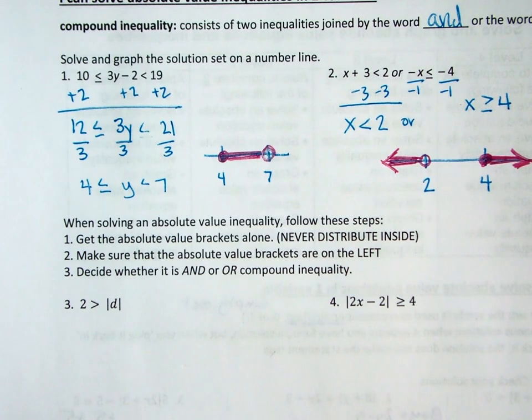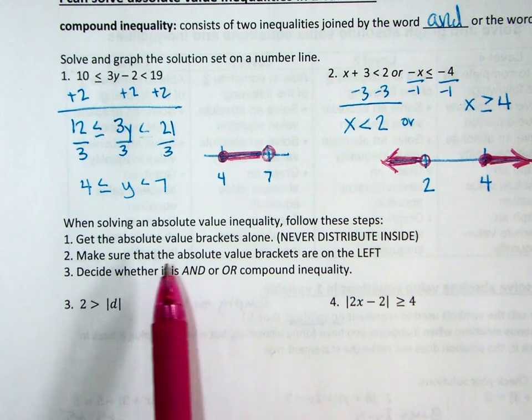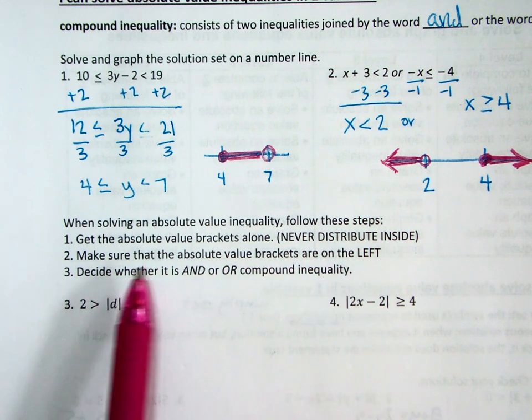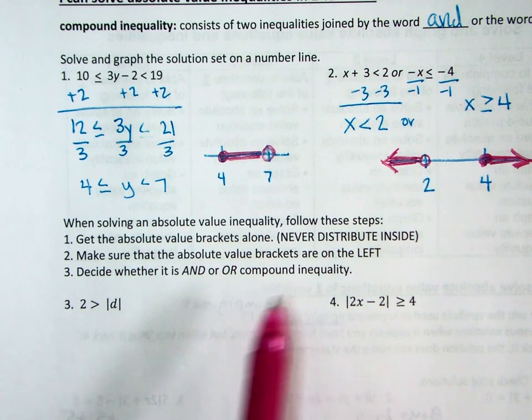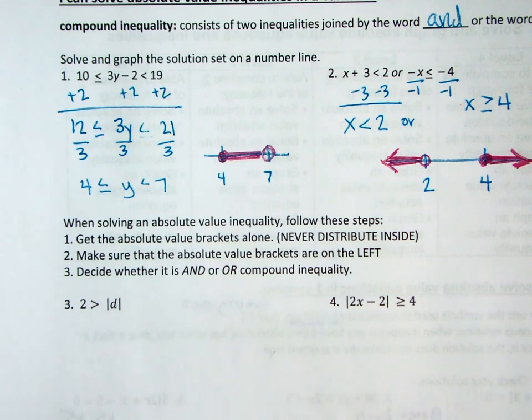The next thing we have is solving absolute value inequalities. So the best thing to do when you're solving absolute value inequalities is follow these steps. Get the absolute value brackets alone, meaning you have to treat it like an equation. Do not distribute inside. Make sure the absolute value brackets are on the left side. If you do that, it's a lot easier to see if it's a greater than or a less than, and I'll explain that here in a second.